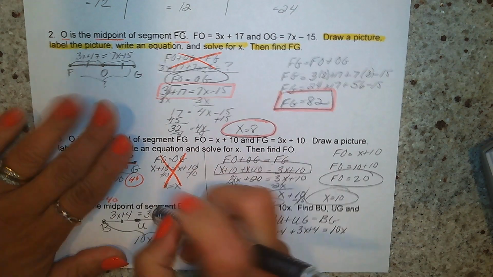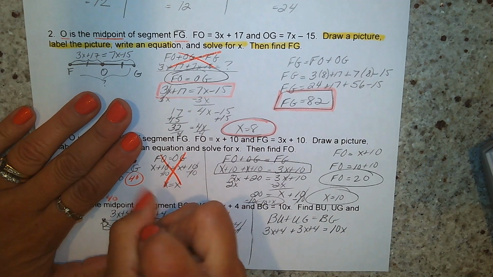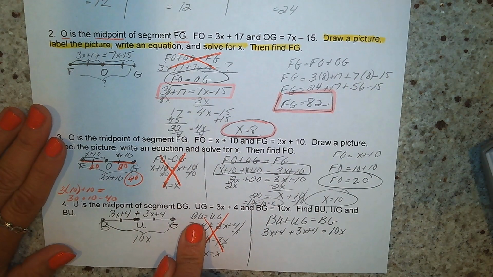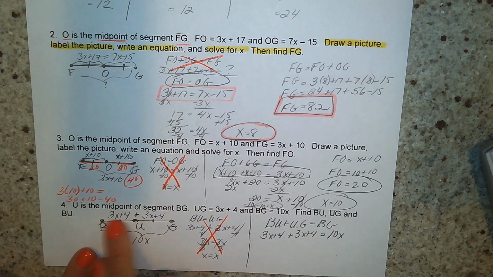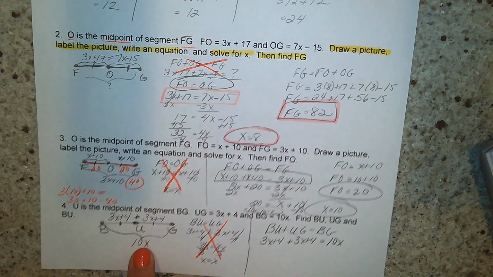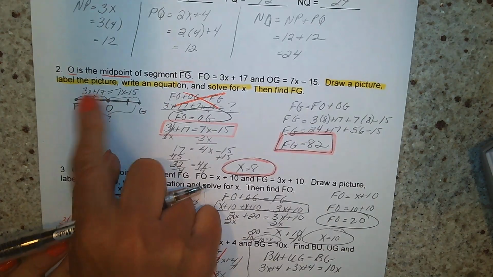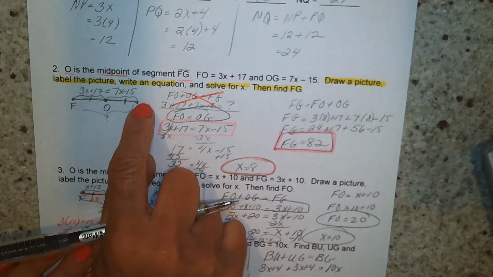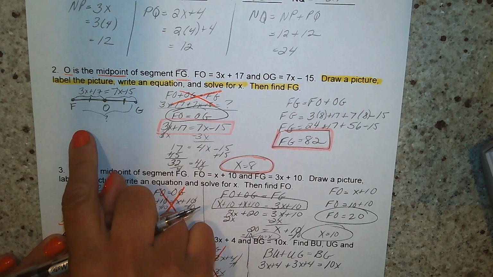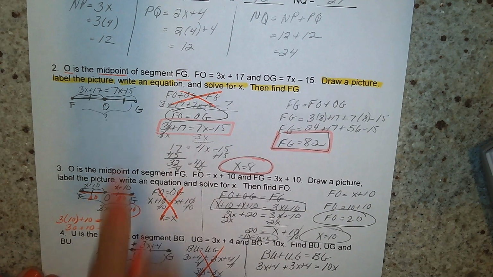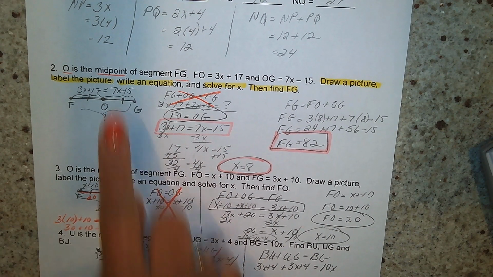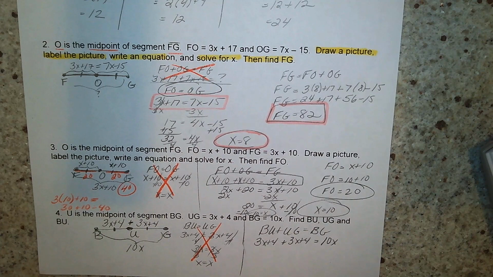So instead of setting them equal to each other, we added them together and set them equal to the whole thing. One of the big differences, too, is you have 3 parts here. Whenever you have 3 things, that's going to be your segment addition postulate. Up here, you only had 2. You knew it was a midpoint. You did not have the whole thing, so you could not add these together because we did not know what the whole thing was. So be very careful. In this case here, you're setting them equal, and down here, when you have 3 parts, you're using segment addition.